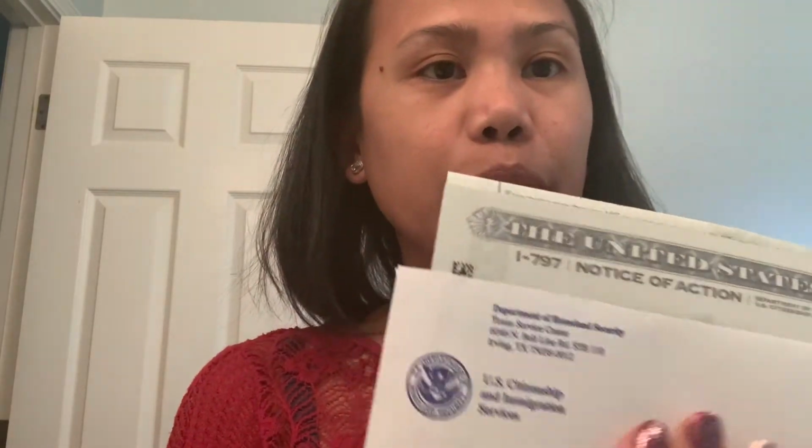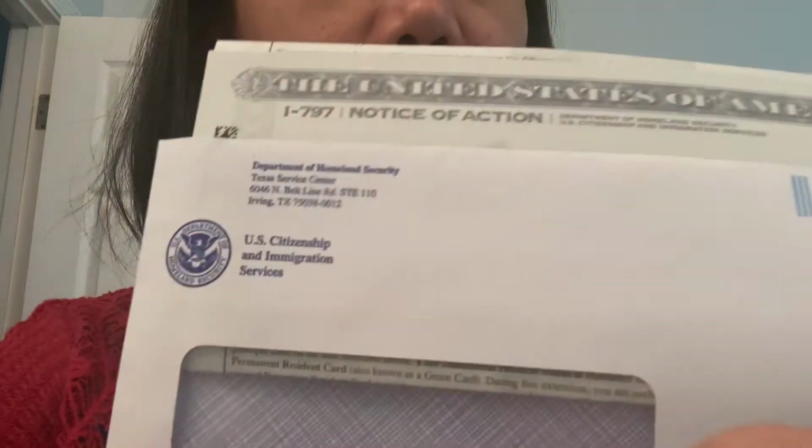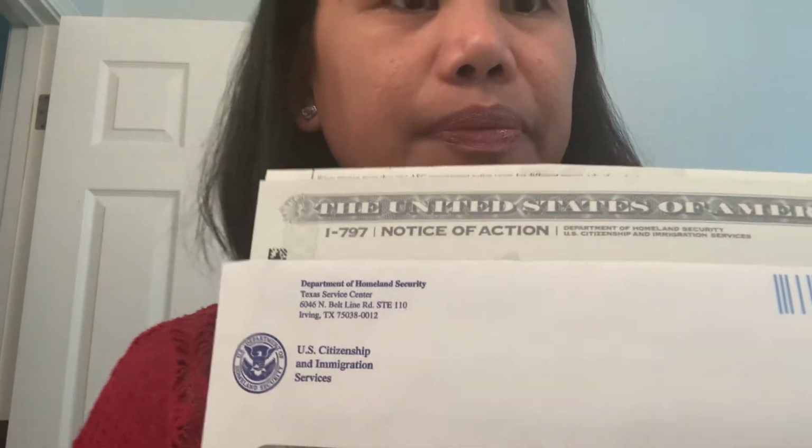So this is it. It's stated here, notice of action, which is, it stated notice of action I-751, which is the receipt. So it really stated, this is my first K2 receipt. And it stated here the receive date that they receive our application. Then it stated I-751, the case type is I-751, petition to remove conditions on residence.